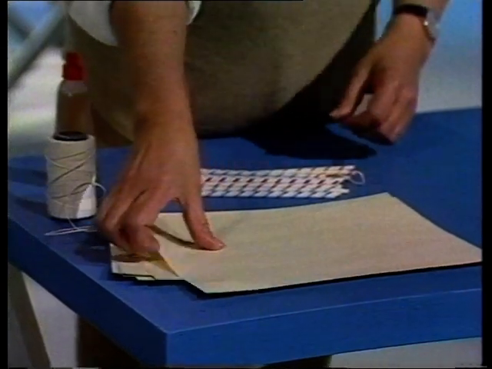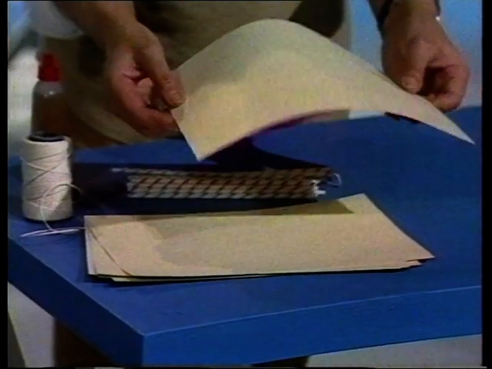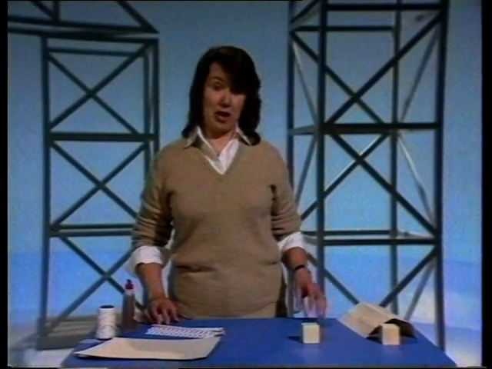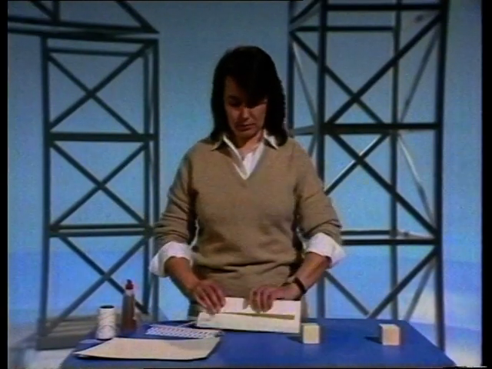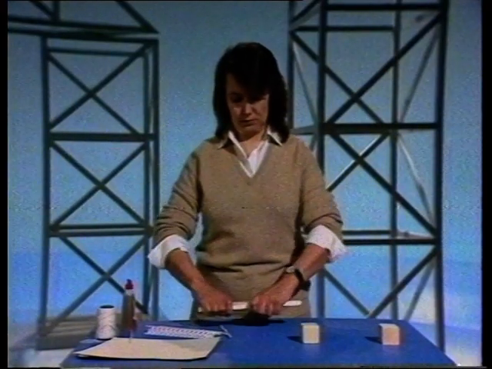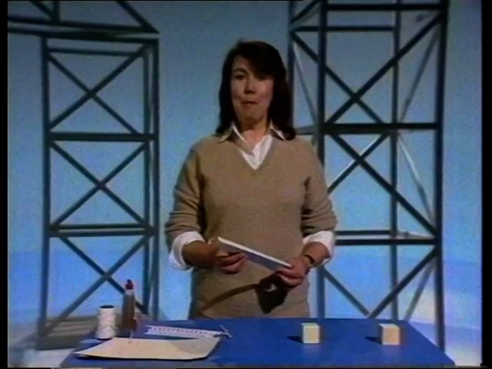Now, obviously, the card itself isn't rigid enough to make a roadway on its own. So here are a couple of ideas which might help you to strengthen it. That's a box girder.